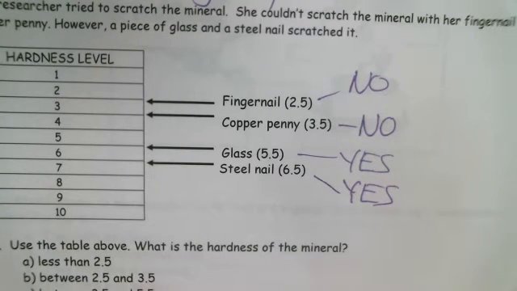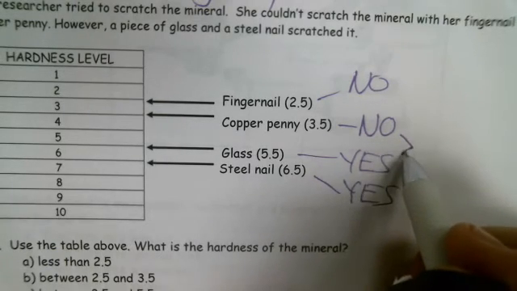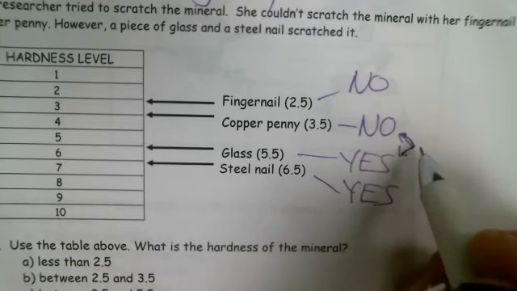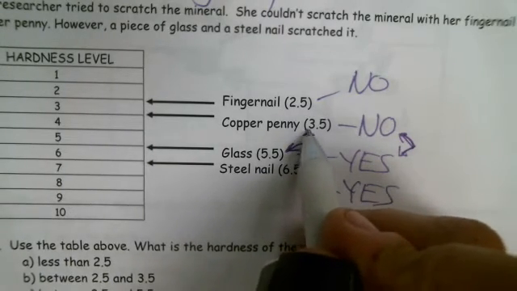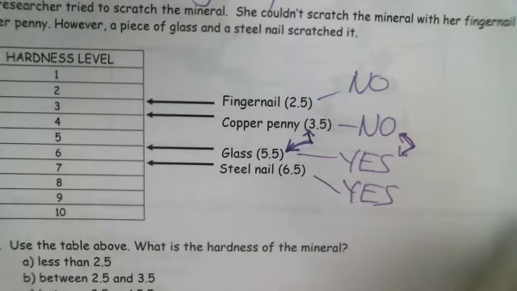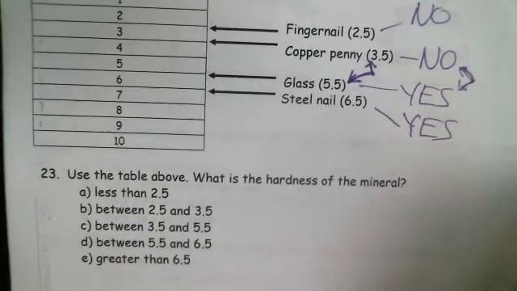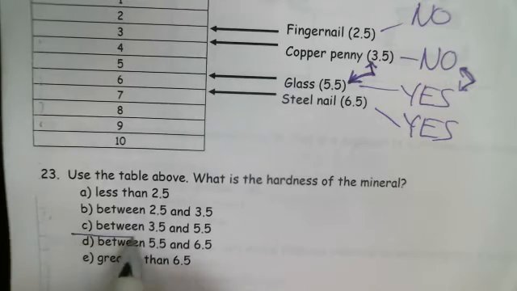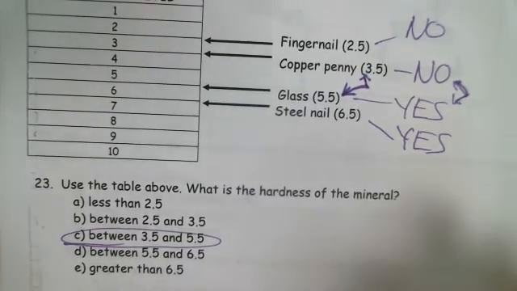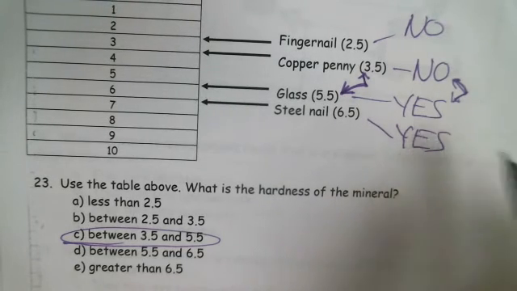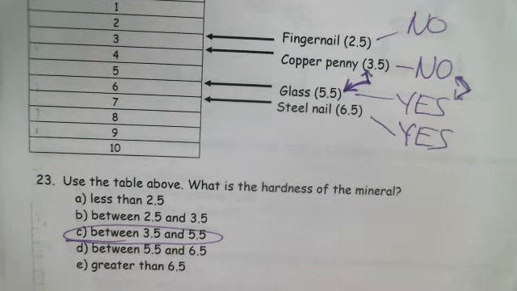The hardness of the mineral is going to be between the no's and the yeses. It's going to be between these two. So that means that it's between 3.5 and 5.5. So that means it's option C. Please have these no's and yeses written off to the side.